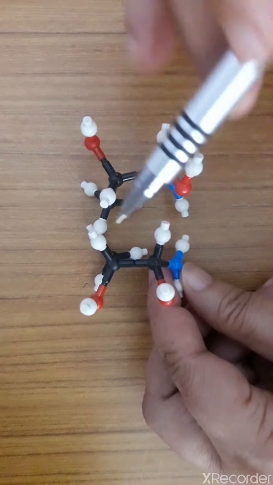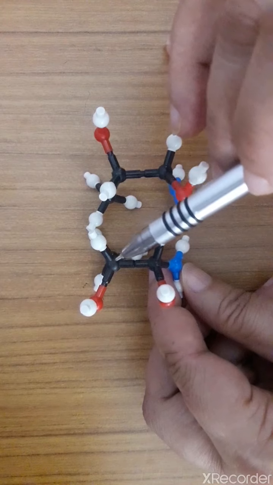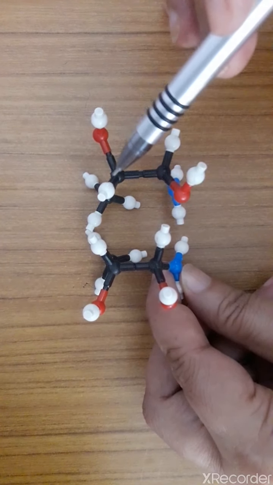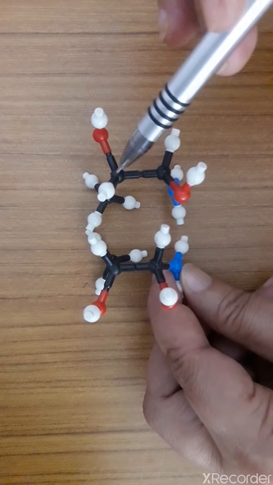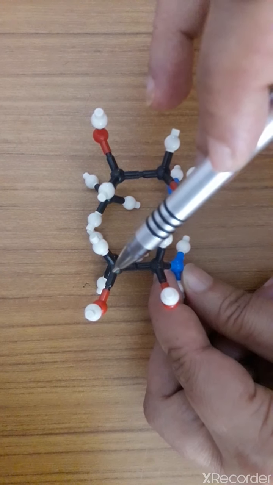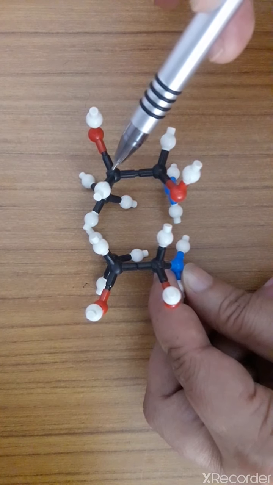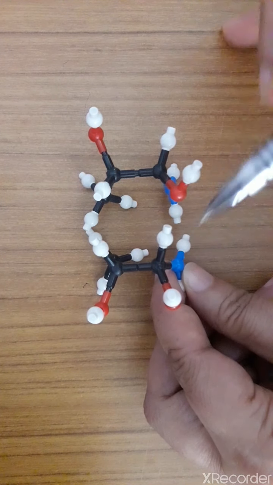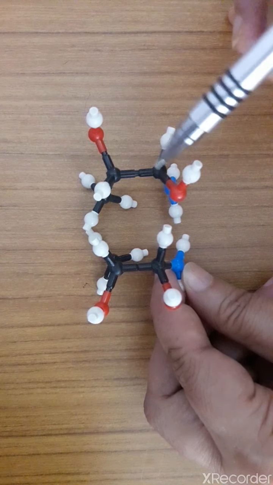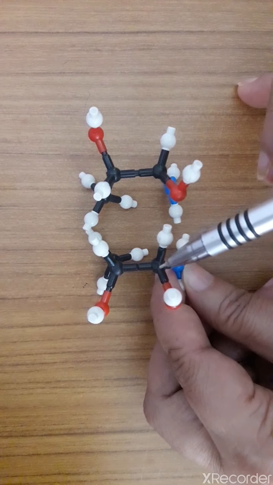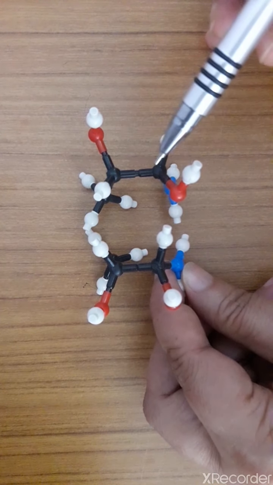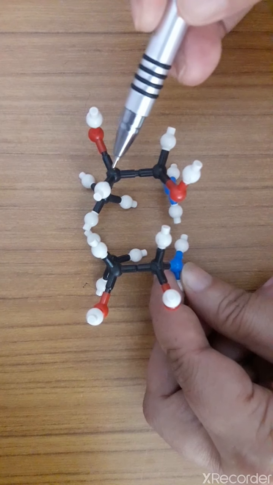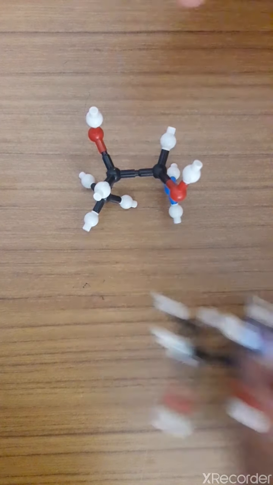We have already found that the configuration of this is R, and this one is the mirror image of it, and therefore this will be S. And the configuration of this carbon and this carbon is the same. If this is R, then this will also be R. That means this is RR and this is SR.